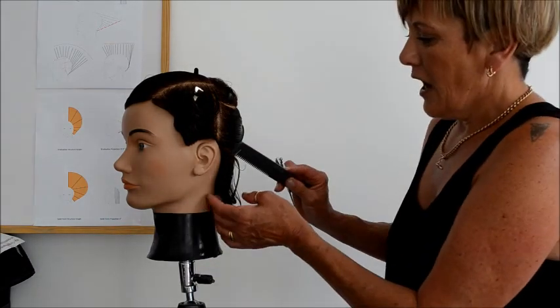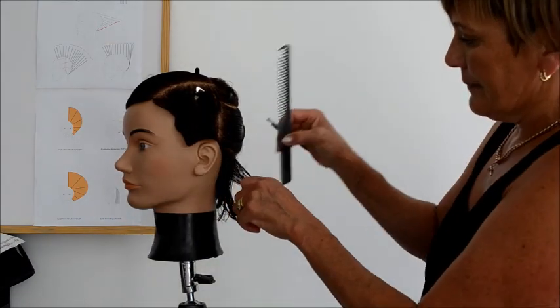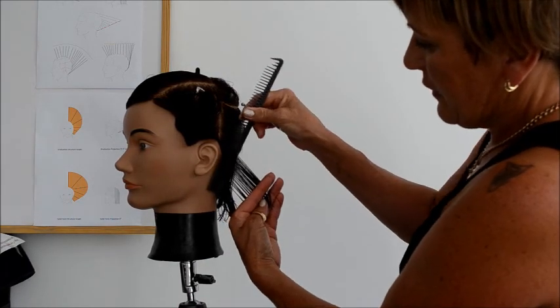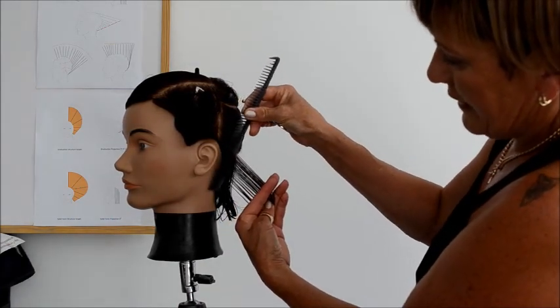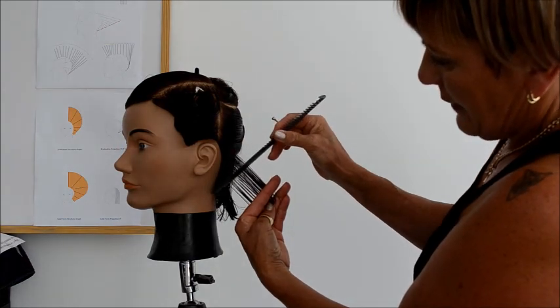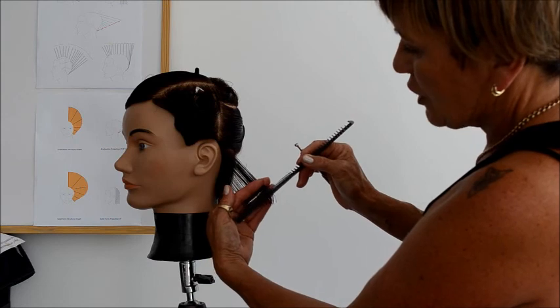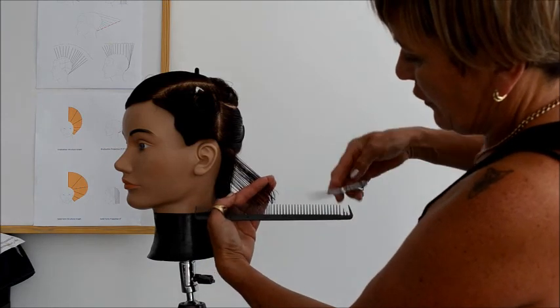So let's move on to our graduated projection. I'm going to scale a section at the nape, and I'm going to project that at 45 degrees to the head. So I'm coming down at 45 degrees, and I'm going to cut my shape at 45 degrees.